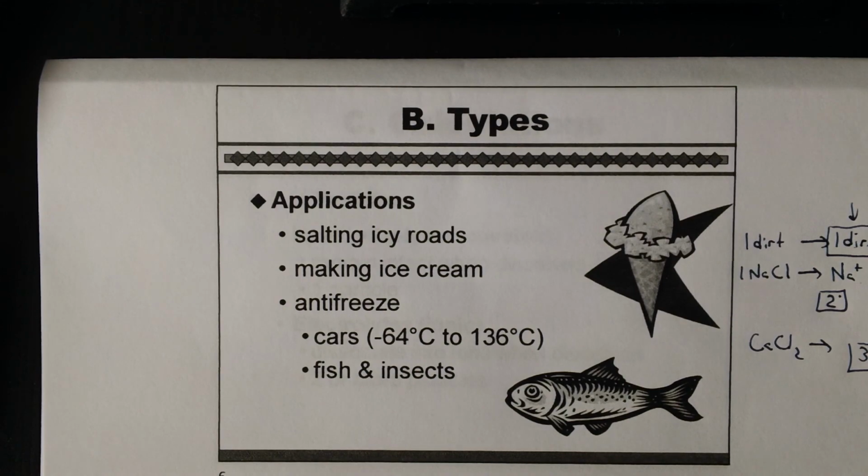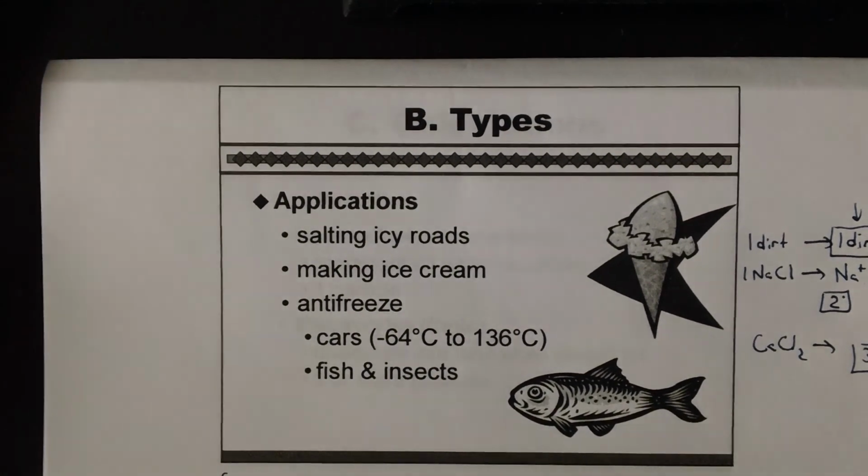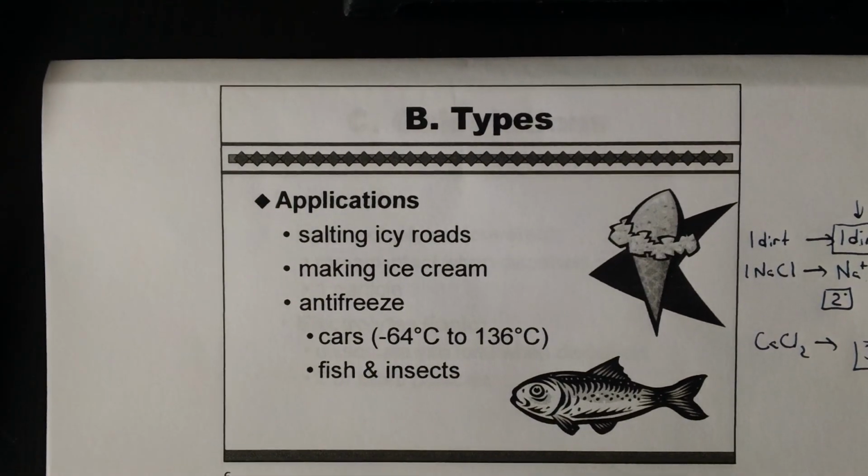We'll come back in the next video, and I'll show you some of these calculations, how we can actually figure out how much the freezing point lowers. See you then.